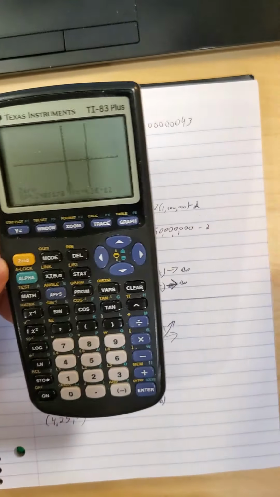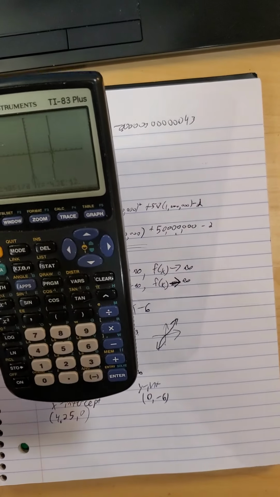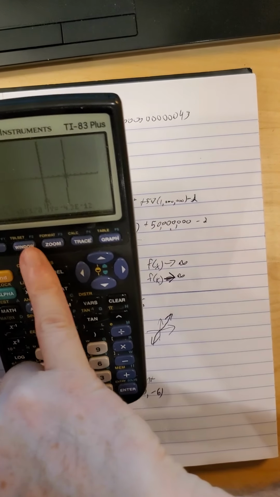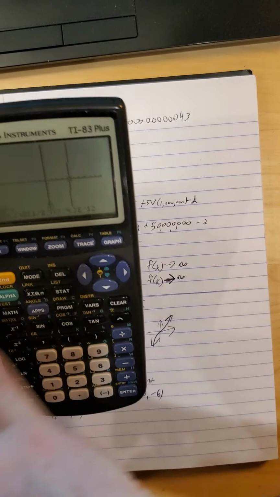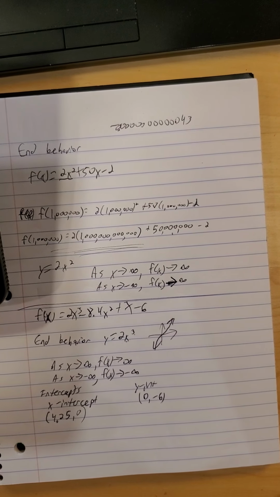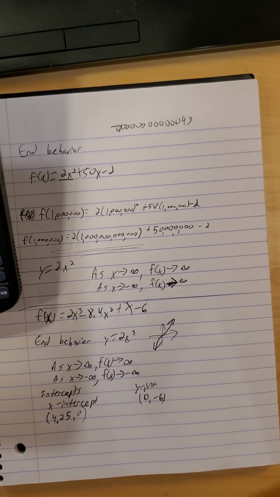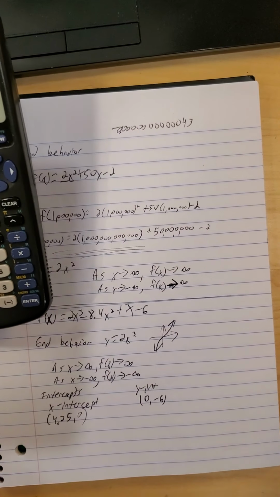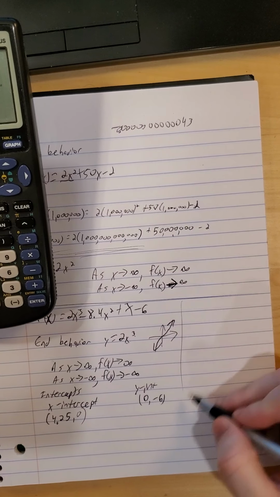Now, how do I know that I've got all of my turning points? How do I know that it didn't bounce back up here and then turn around, go back down, approach negative infinity? The number of turning points for any polynomial is at most 1 less than the degree of the polynomial.